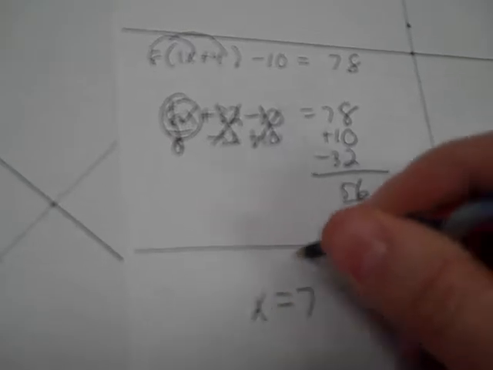And now my dotted number is an 8, so I'll need to divide 56 by 8, which is 7. So x equals 7. And I don't need a square root on that because there's no second power. Okay, and then on to the next page.